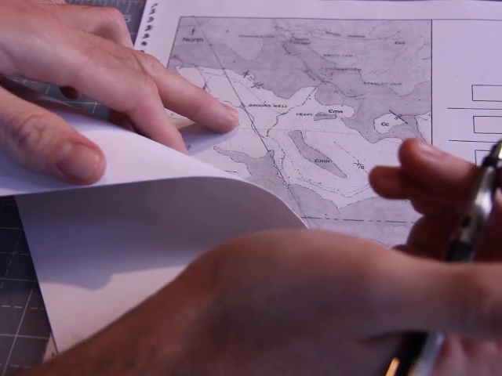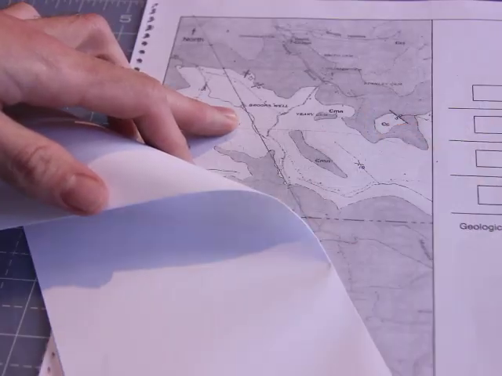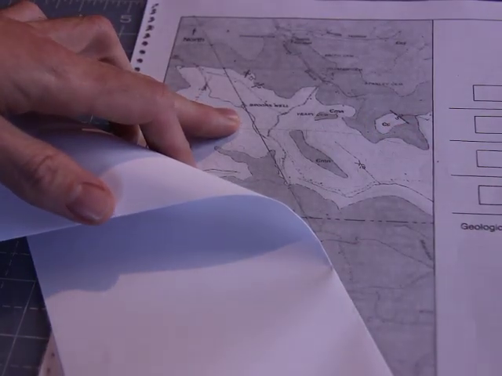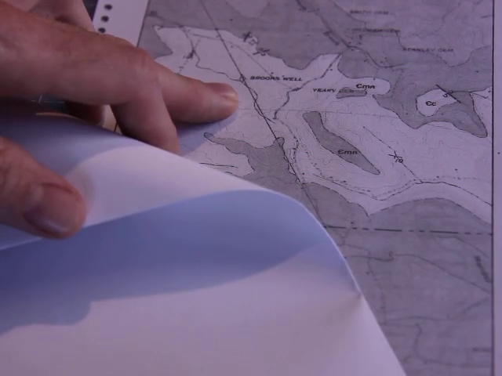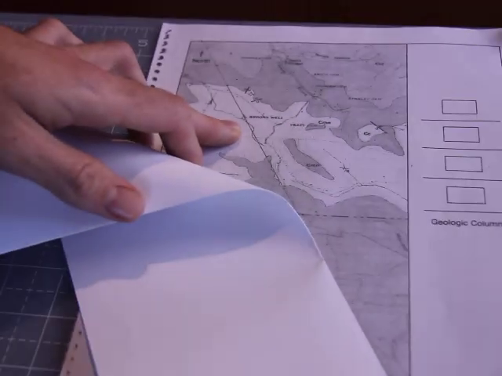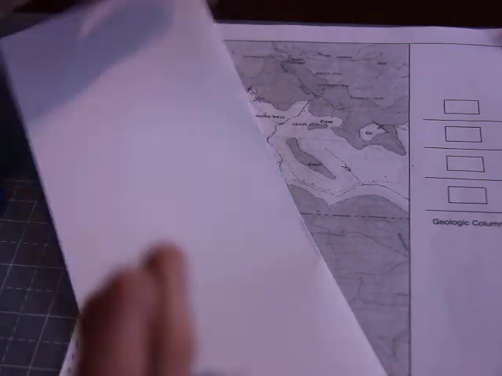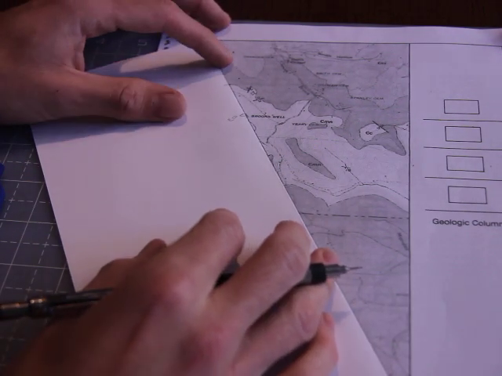See how this one here isn't necessarily a rock layer, but it's just a line. And that might be a stream, that might be a road, we don't know, we don't care. All we're doing right now is figuring out where each layer stops.